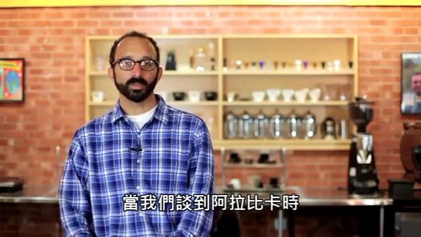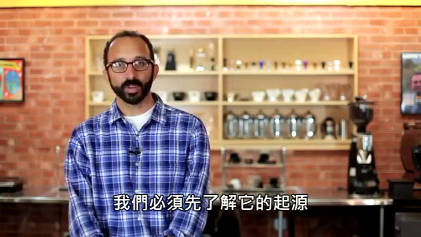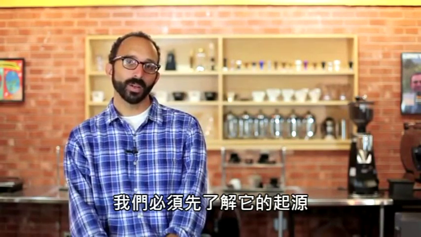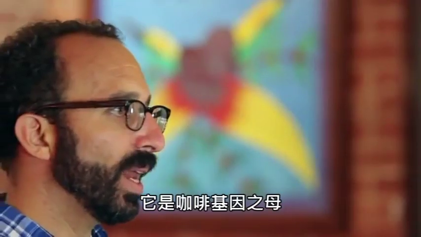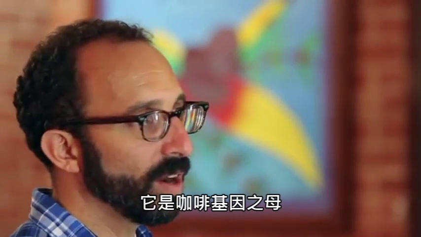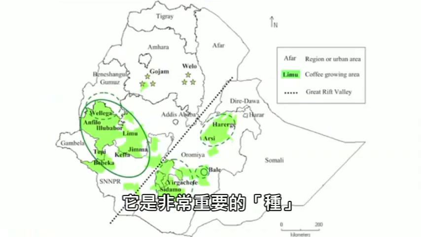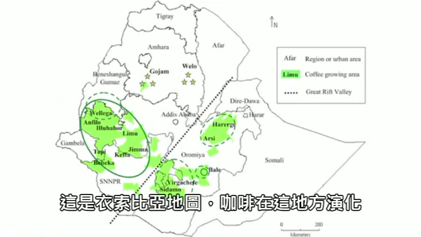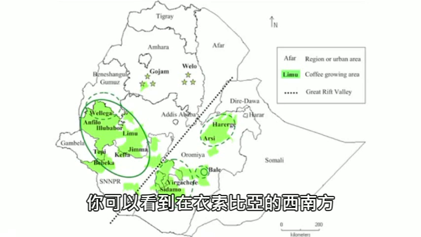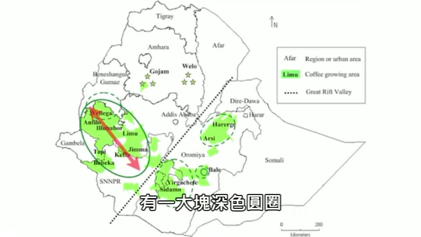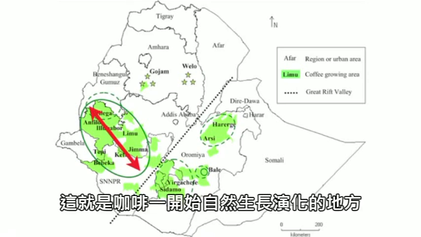When we talk about Arabica coffee, the species of Arabica coffee, we should talk about where it came from. And its genetic homeland is a very, very important thing when we talk about the different varieties that exist elsewhere. This is a map of Ethiopia, which is where coffee evolved. And you can see on this southeast portion of Ethiopia, there's a big dark circle. And that circle is the area where coffee first evolved naturally.